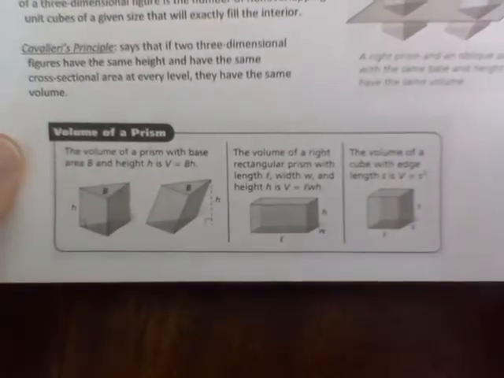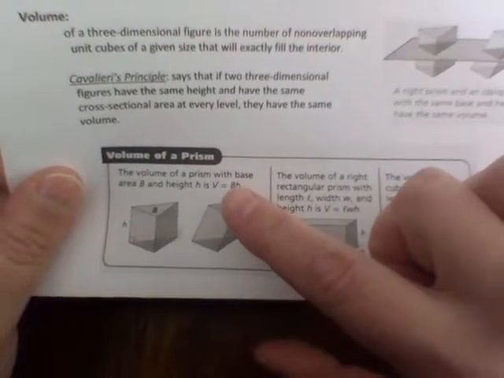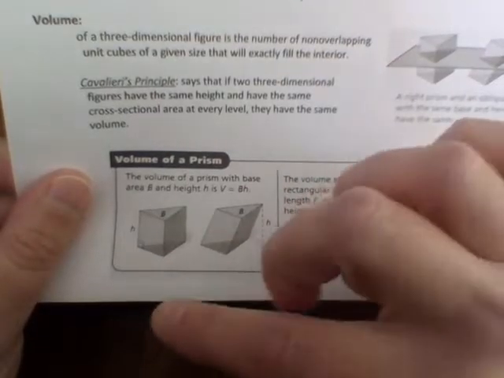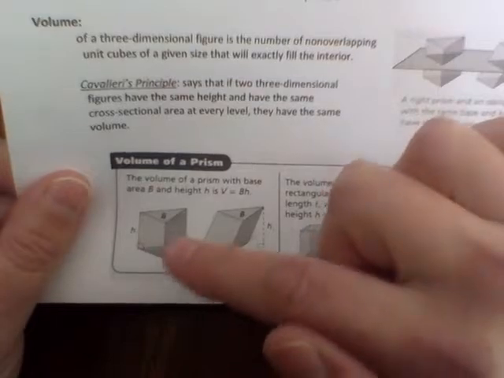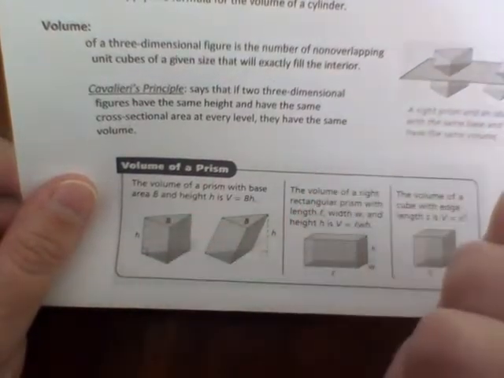So for the volume of the prism here, we have the volume of a prism with a base area. So notice that there's a capital B here. That's because we're talking about the base or what it's sitting on here, and then its total area being multiplied by the height. If you imagine a bunch of these triangles being stacked on top of each other, that's the idea. It's that many of that area and then for the height that it is.